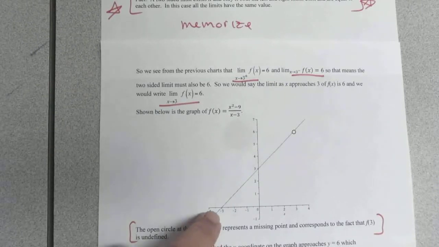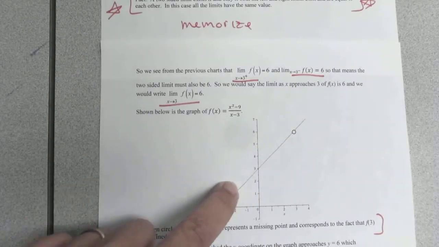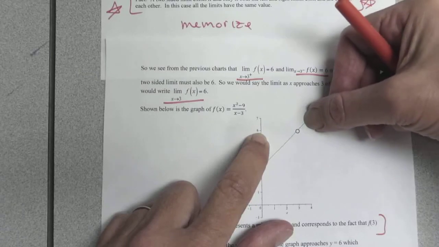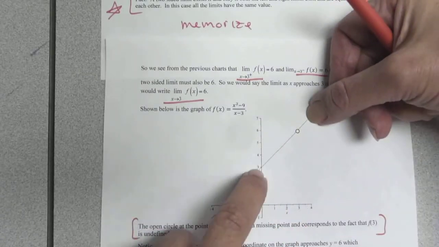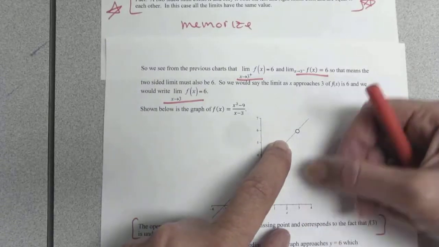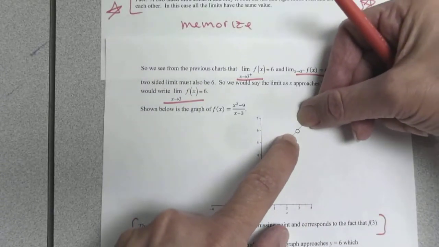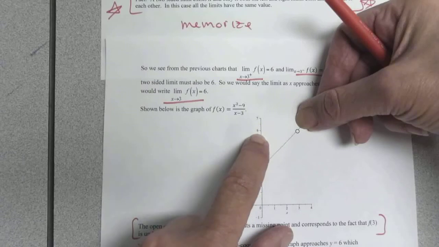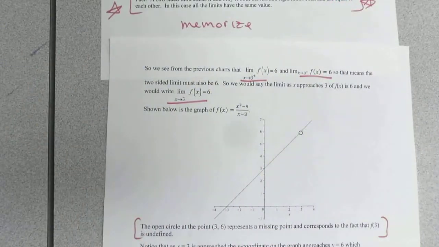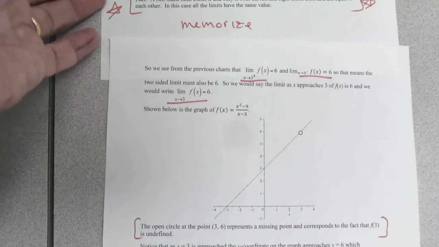And further notice, as I'm on the left of 3, my y-coordinates get closer and closer to 6, and when I'm on the right of 3, and as I go closer and closer and closer to 3, right down here, and my fingers come closer and closer to 3, my y-coordinate is closer and closer to 6. That limit answers are going to be your y-coordinates.